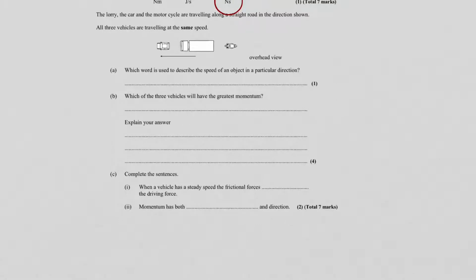The lorry, the car and the motorcycle are travelling along a straight road in the same direction as shown, and they're all travelling at the same speed. Which word is used to describe the speed of an object in a particular direction? So the posh word for speed, velocity. And which of these 3 vehicles have the greatest momentum?